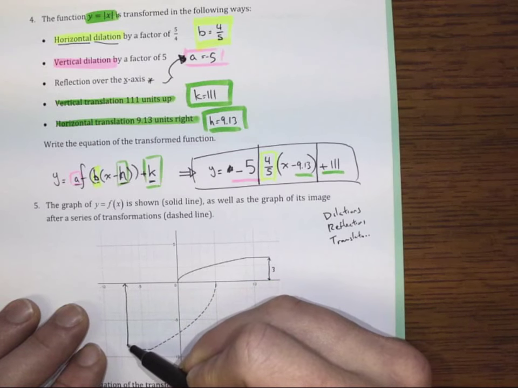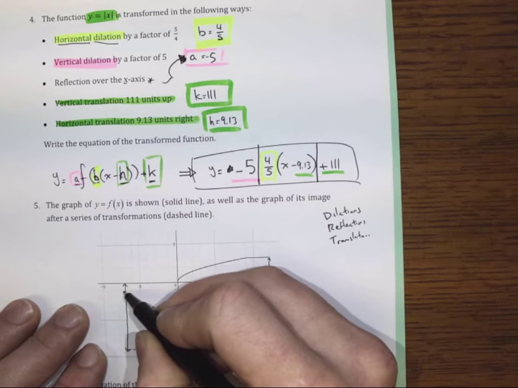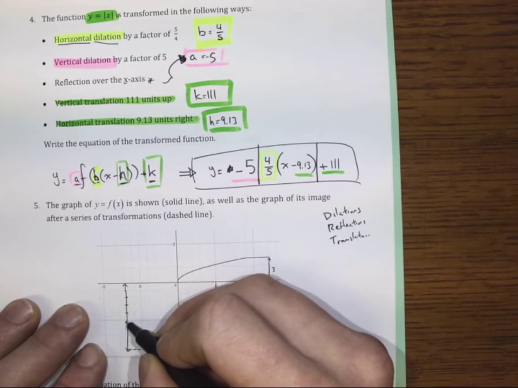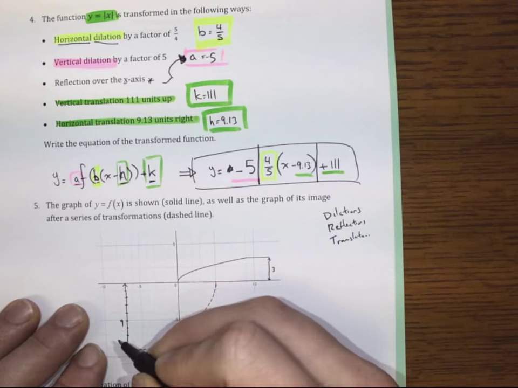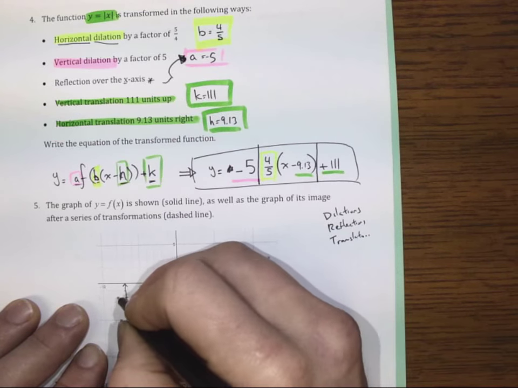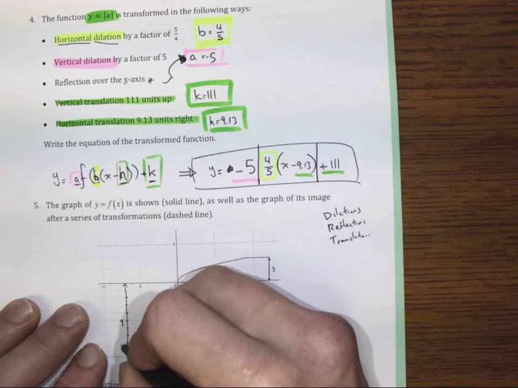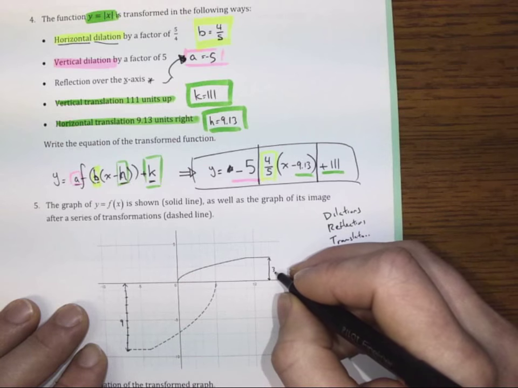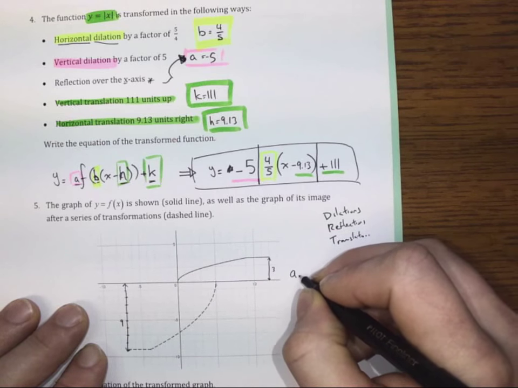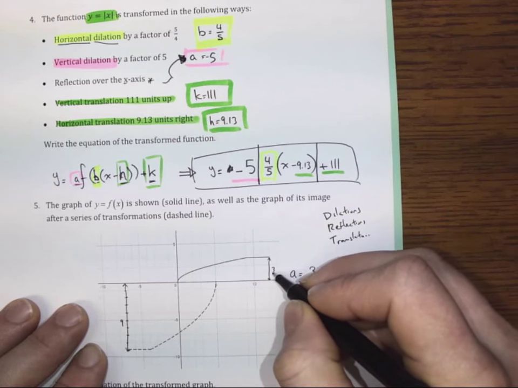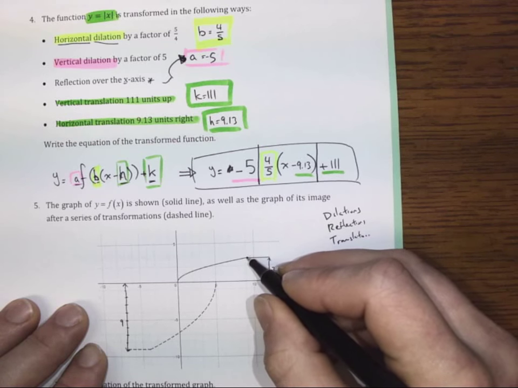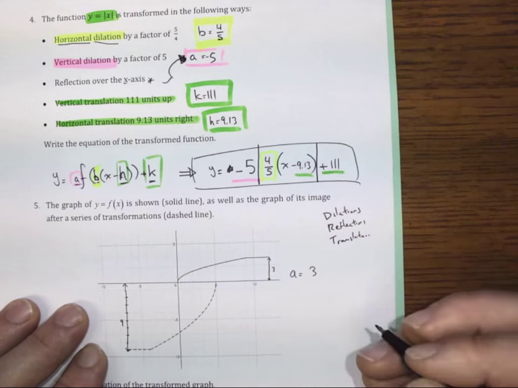But I can see, looks like it's 1, 2, 3, 4, 5, 6, 7, 8, 9. It has a height of 9. So it looks like it's been stretched vertically by a factor of 3. A is 3. I can tell it's 3 because I've multiplied these y values by 3 to get all the way down to 9.